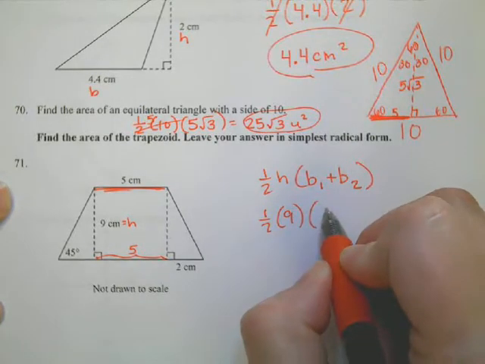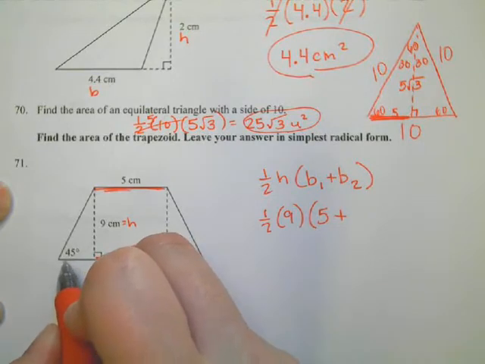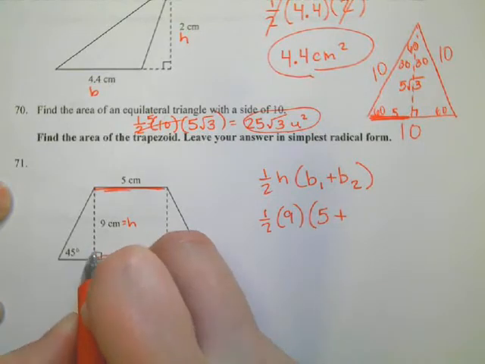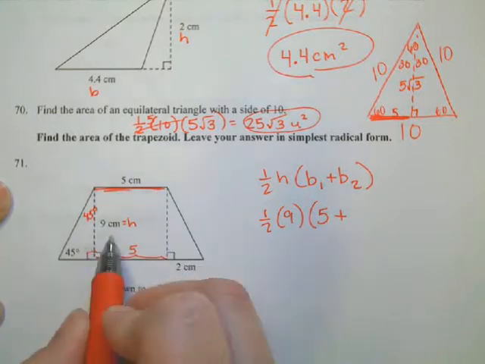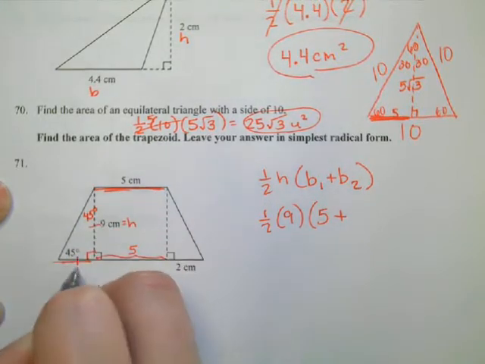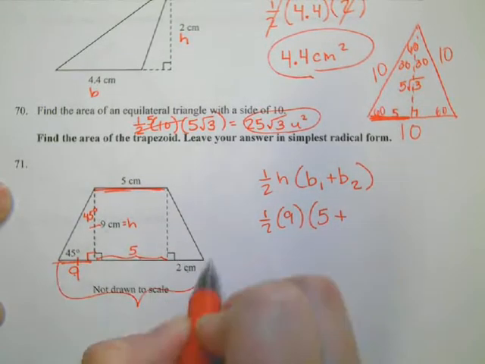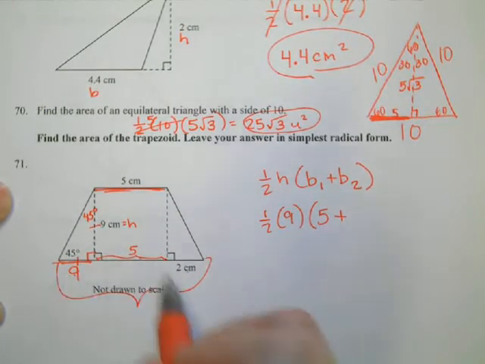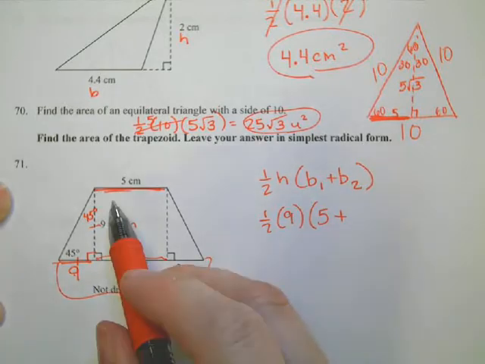We need base 2. So, although it doesn't look like it, and this is not drawn to scale, if this is a 45-degree angle and this is 90 degrees, then this is also 45. In a 45, 45, 90 triangle, the legs are always the same. So this piece is also going to be 9. So I have 9 plus 5 plus 2 for my second base. So I have 16 for my second base. So my bases are 5 and 16.